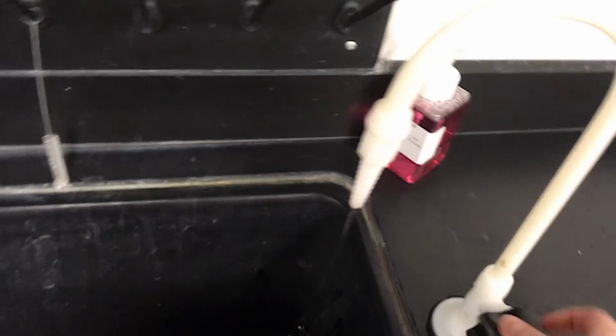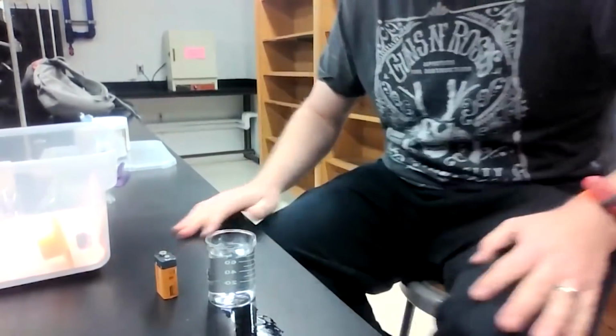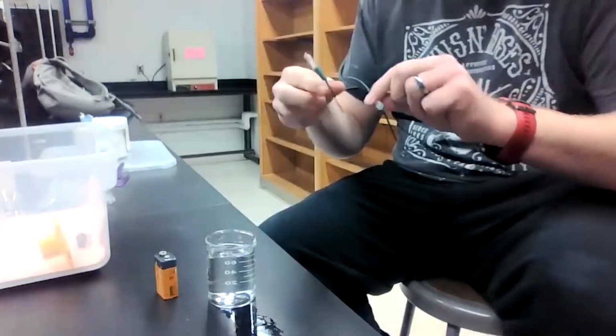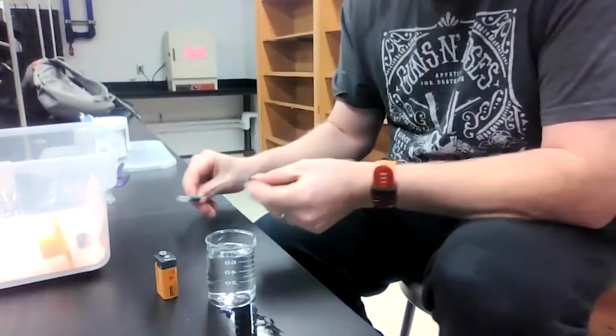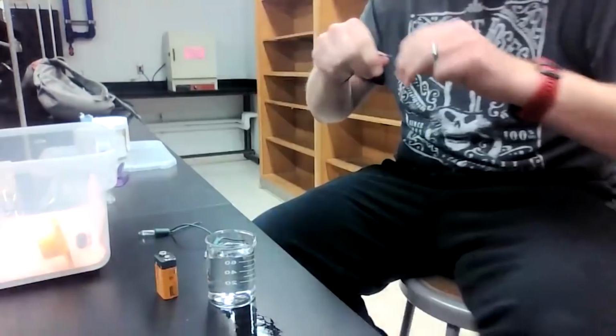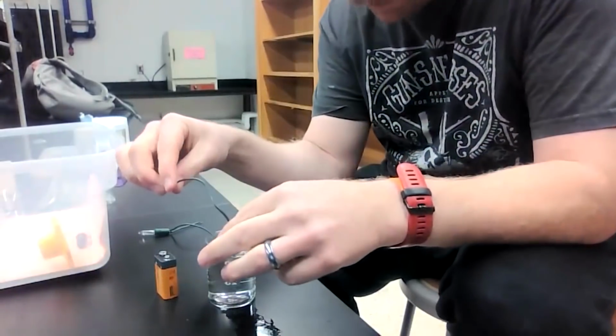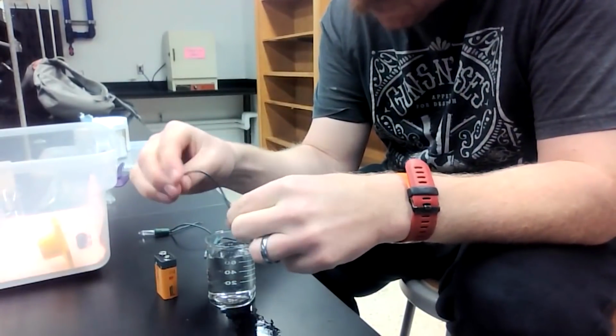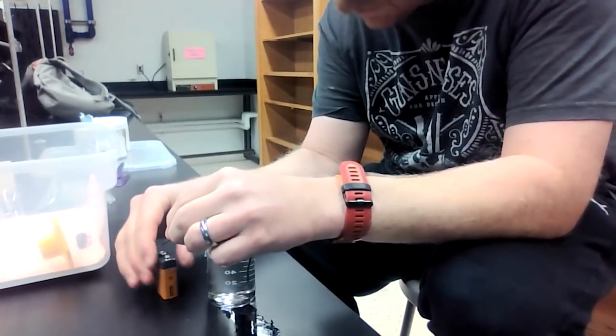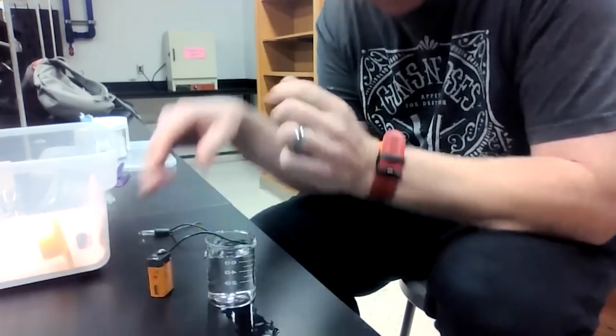It's not important that it's measured. Okay, so what I want to do is set up my electric current so that it runs through this water. So I'm going to be very careful and get this wire to connect with my battery. It's connected.